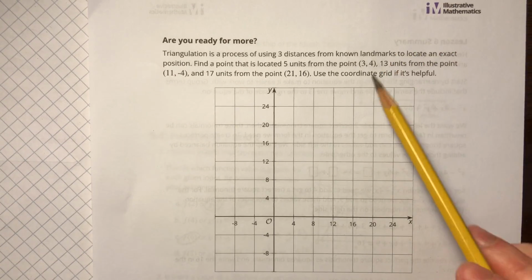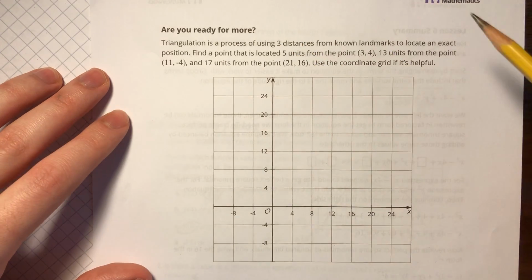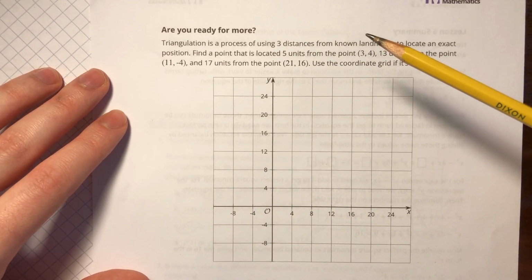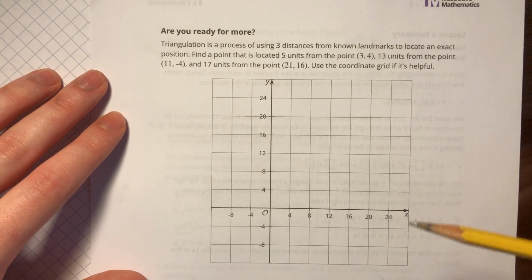All right, triangulation. Yeah, that sounds like something from a cheap action movie. Like we're triangulating his coordinates. I don't think they're doing this by hand, but we will.